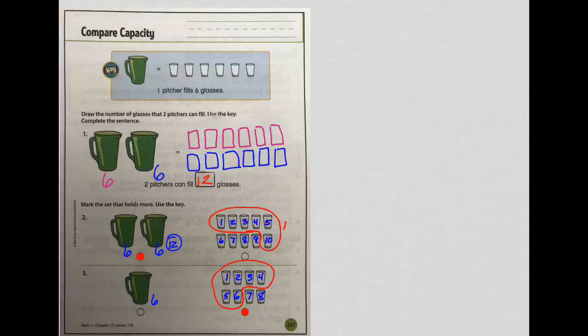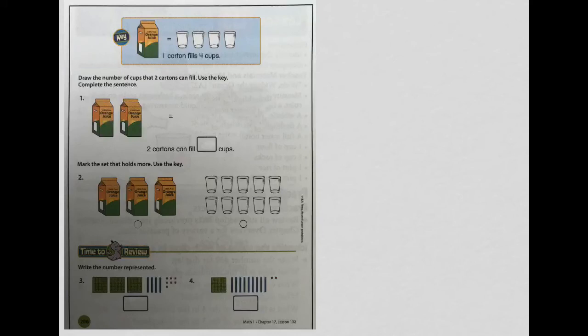All right, so turn your page over. Now this is your independent page, but I'm going to go over the directions with you. If you look at the top, we have a key. 1 carton of orange juice fills 4 cups. So for number 1, you're going to draw the number of cups that 2 cartons can fill. And I'll get you started here. 1 carton fills 4 cups according to the key.